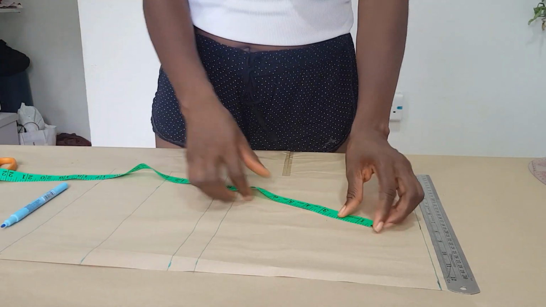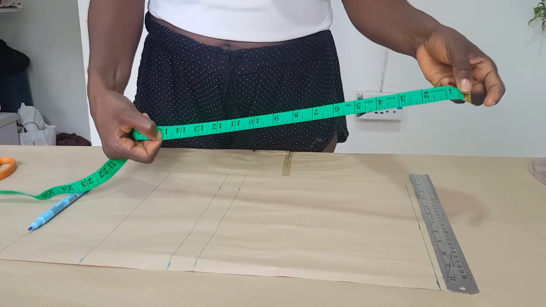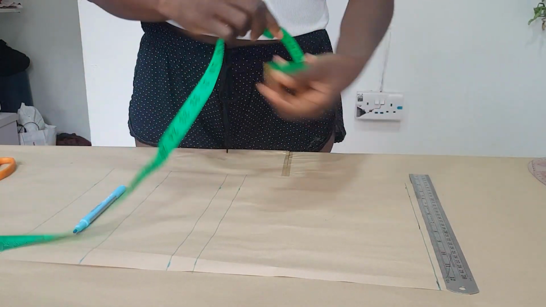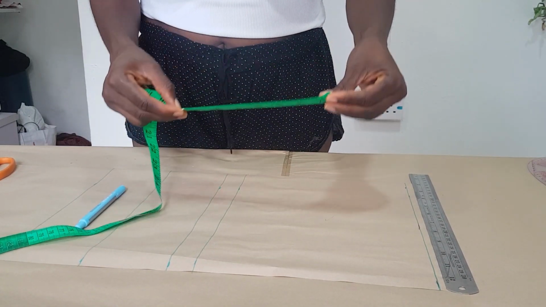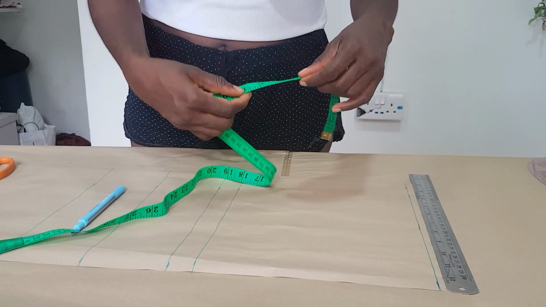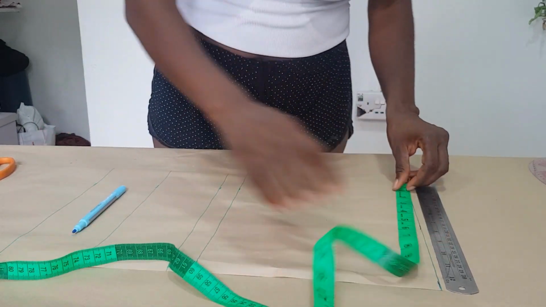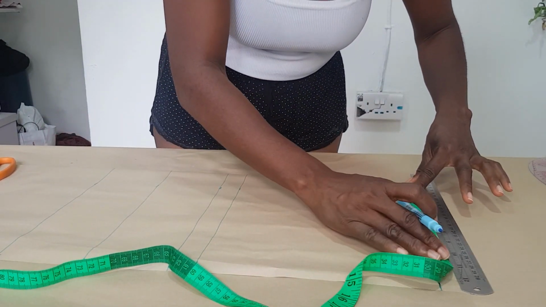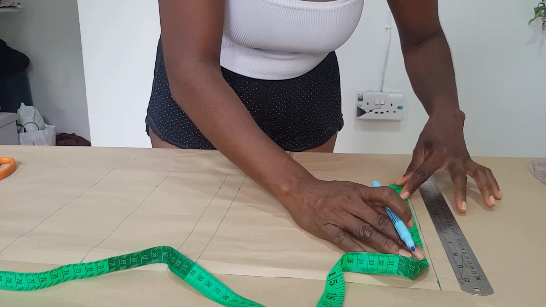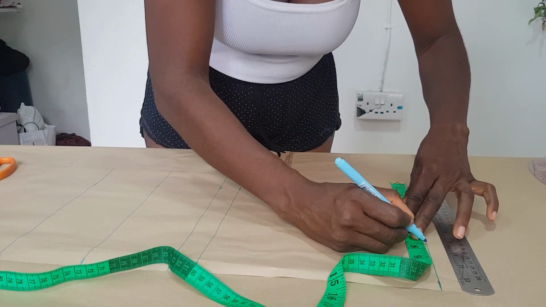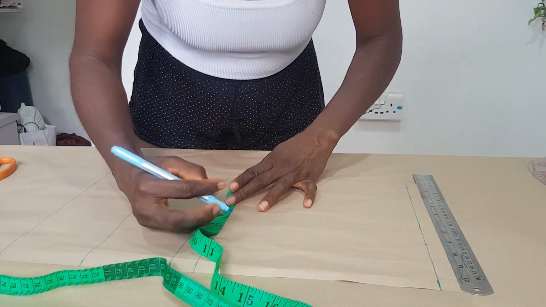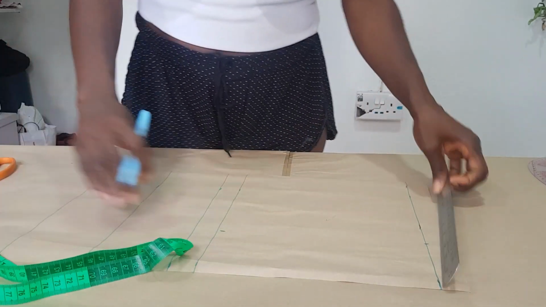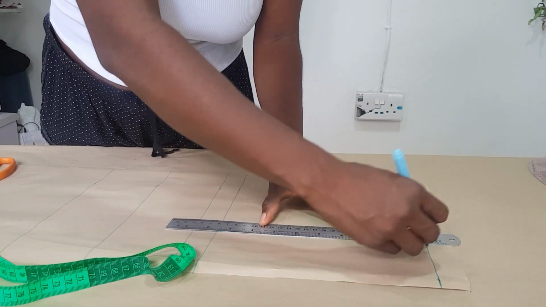My shoulder measurement is 15 inches. 15 inches divided by 2 is 7.5 inches. So I'm going to insert my shoulder measurement on my shoulder length line. So I'm also going to insert my shoulder measurement on my chest line so that I'll be able to have a straight line from my shoulder to my chest line.